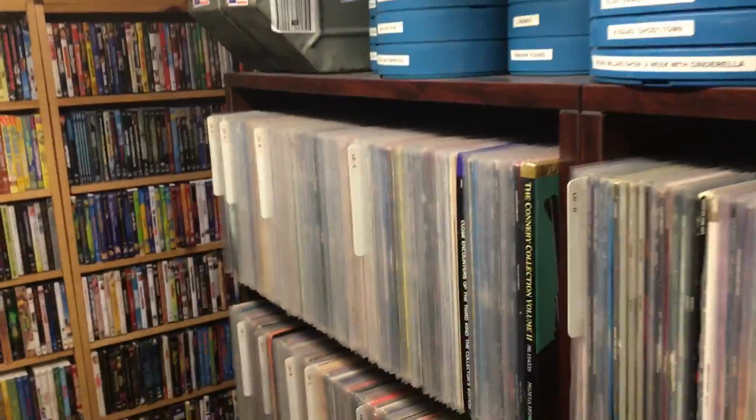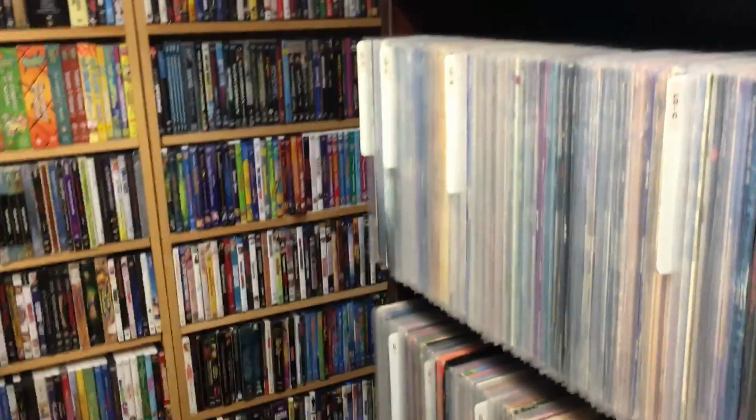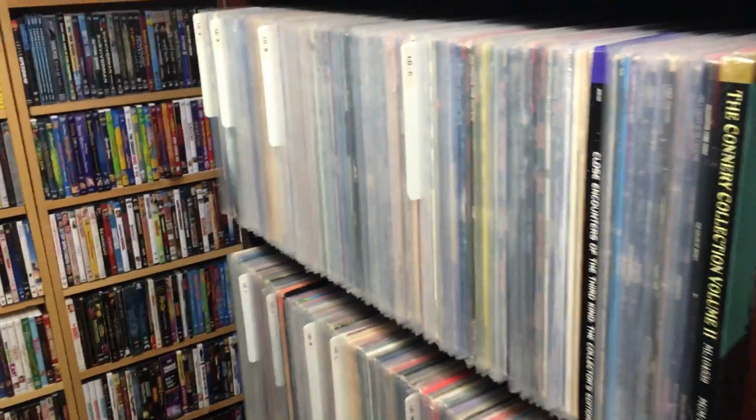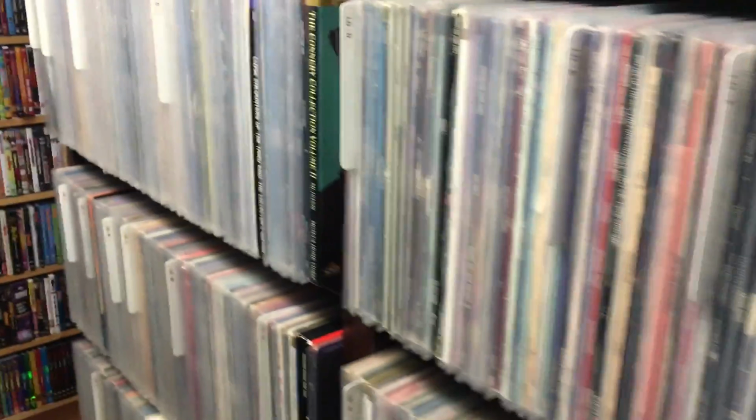The next is my Laserdisc collection. Now these, we go back to being alphabetized the same way. Just A's are together, B's are together, and so on and so forth. These are all my Laserdiscs, which is definitely one of my all-time favorite formats to collect for.